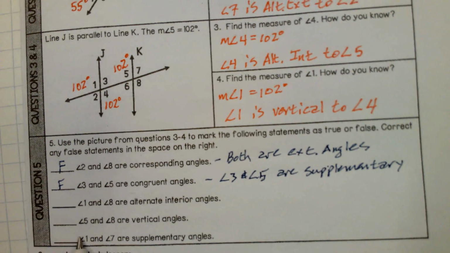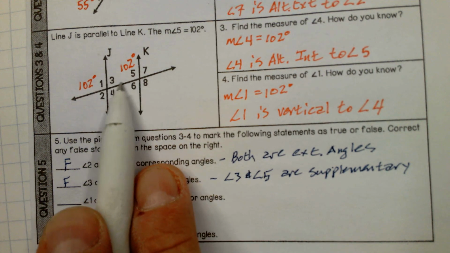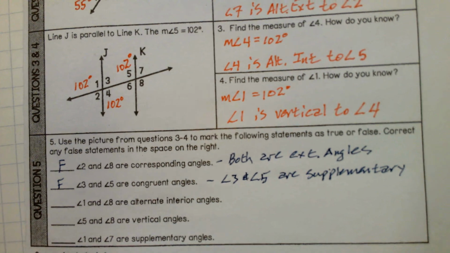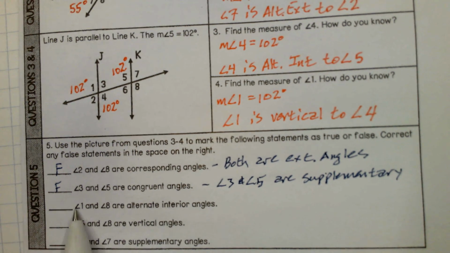Okay. I know they made this one a little harder because it's hard to tell that they're really not the same size. Sometimes you can tell one's obtuse, one's acute. They can't be the same.